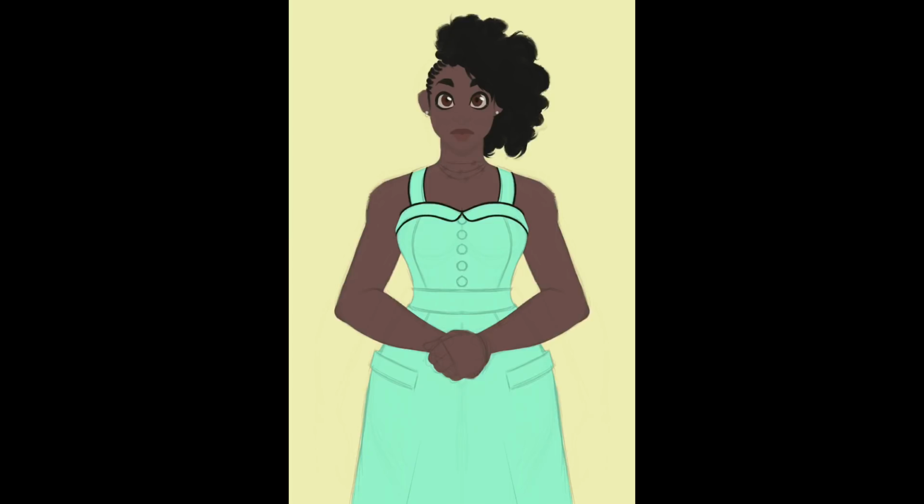Like usual, I've got her face, which includes her ears, on a layer, and then under that layer is her body, which includes her neck, chest, shoulders, arms, and the hand that's under the other hand, but the top hand is on its own layer. Then we've got the dress that's on top of sort of all of that.